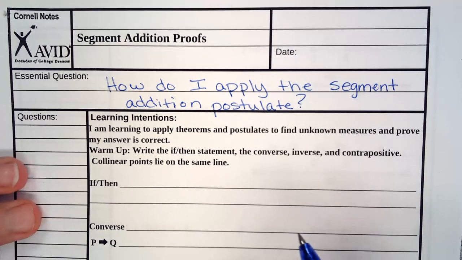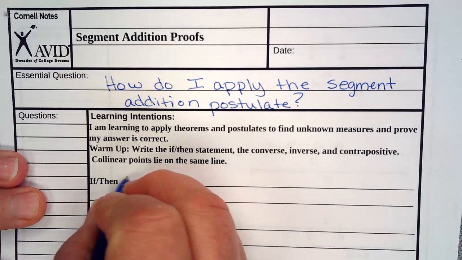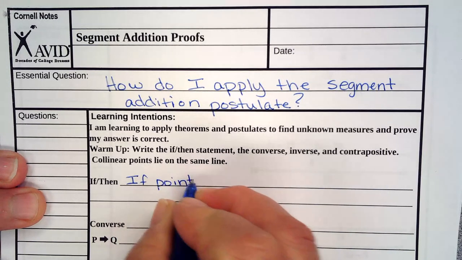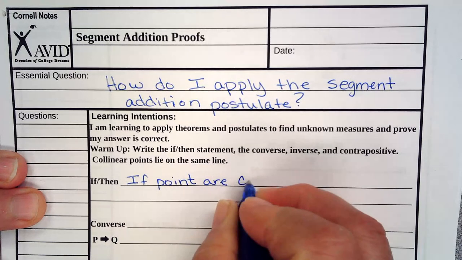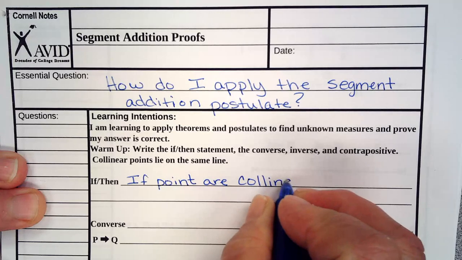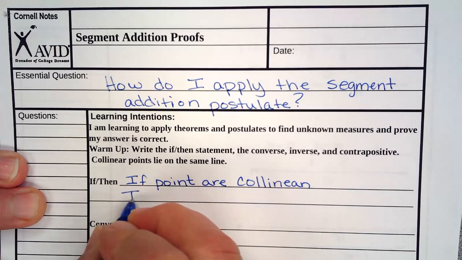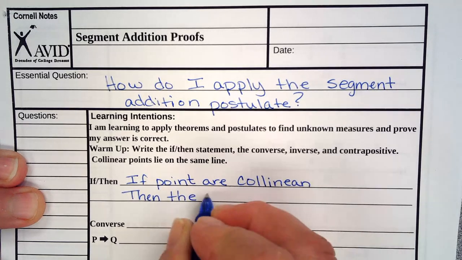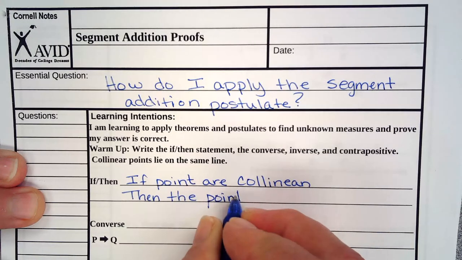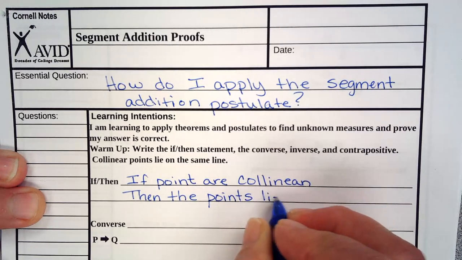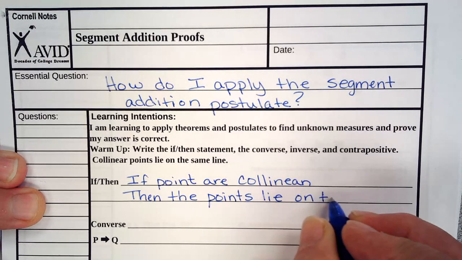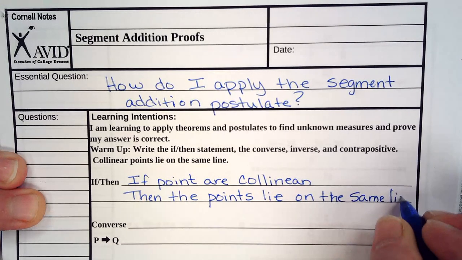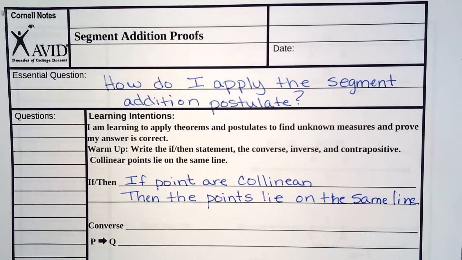I hope you tried. So let's write the if-then statement. If points are collinear, then the points lie on the same line. Okay, so that is your if-then statement.